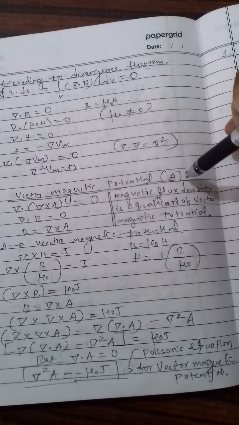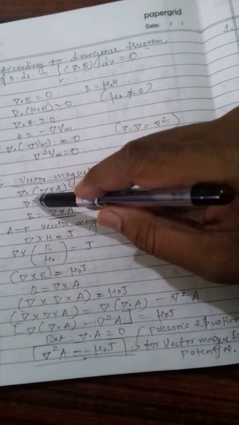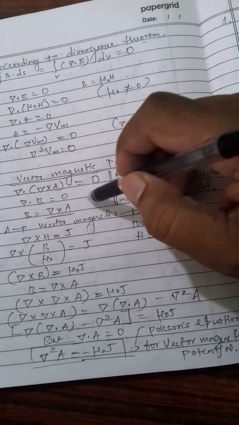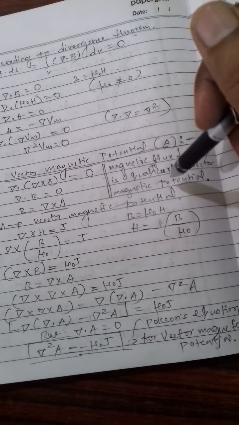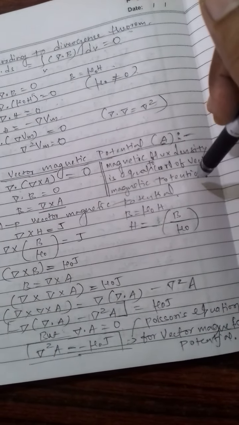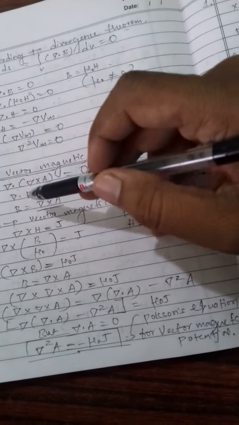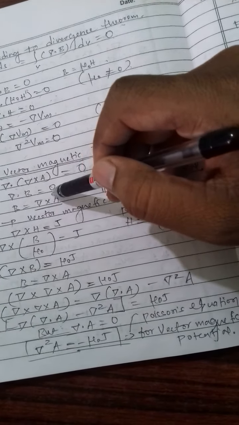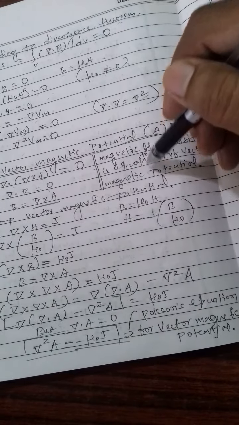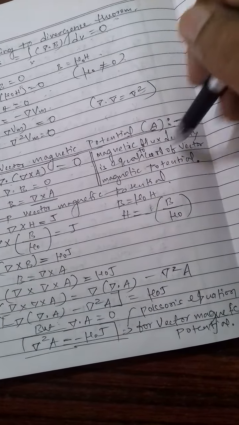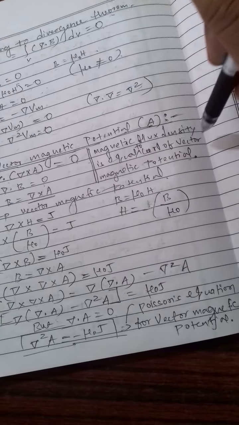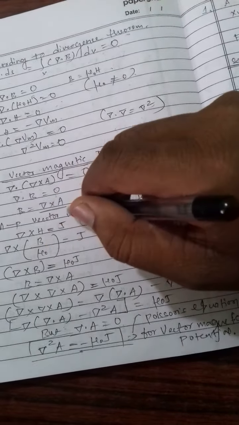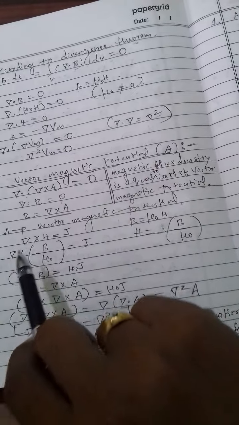Here, for the vector magnetic potential A, you know that the divergence of the curl of a vector is equal to 0. Del dot del cross A is equal to 0. Magnetic flux density is equal to the curl of the vector magnetic potential. Del dot B is equal to 0. B is equal to del cross A. That is, the magnetic flux density is equal to the curl of the vector magnetic potential, del cross A, where A is the vector magnetic potential.